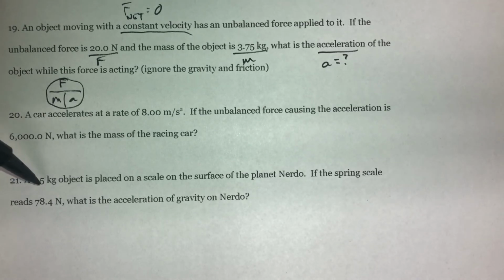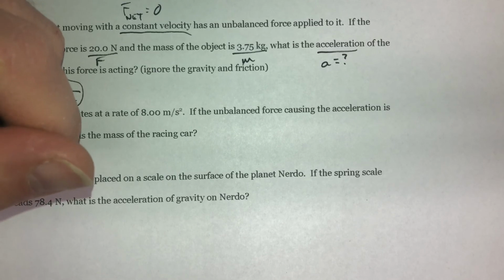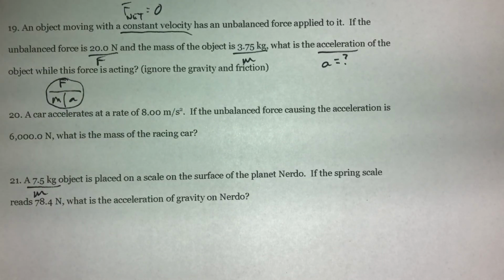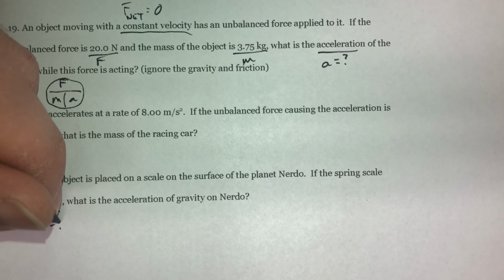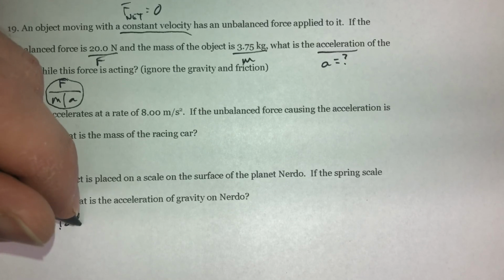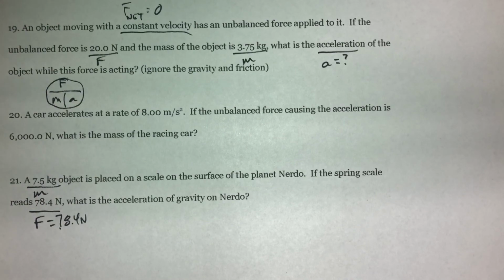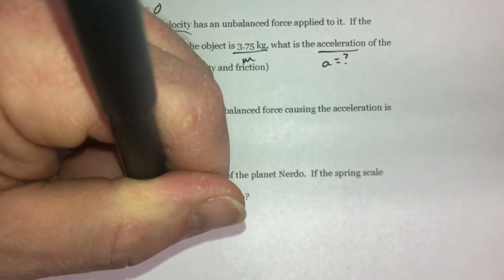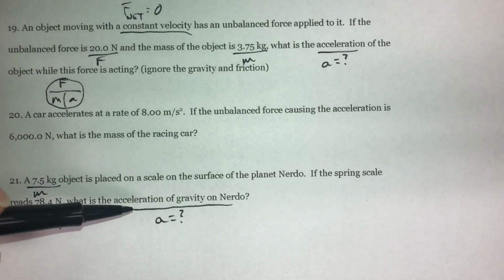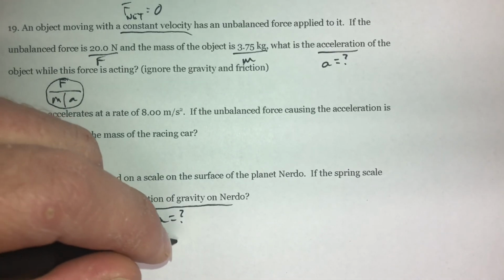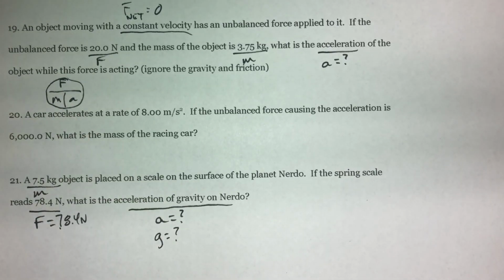A 7.5 kilogram object, so that's a mass, is placed on a scale on the surface of the planet Nerdo. If the spring scale reads 78.4 newtons, so that's a force, what is the acceleration of gravity on Nerdo? You can solve for A, or you can understand that it's the acceleration of gravity. Really, this question is asking, what is G on the planet Nerdo?